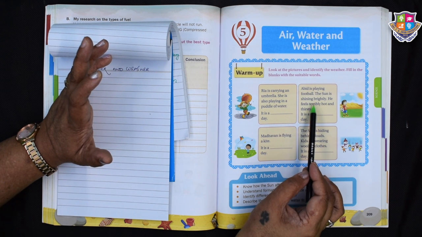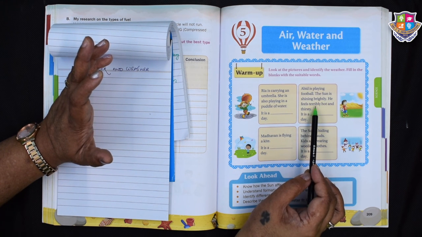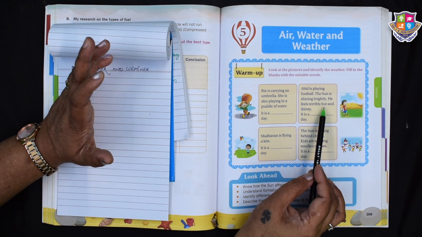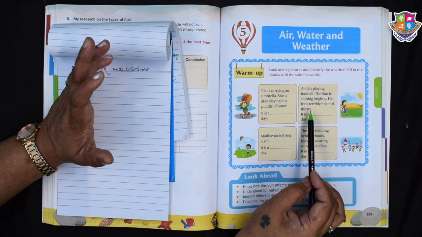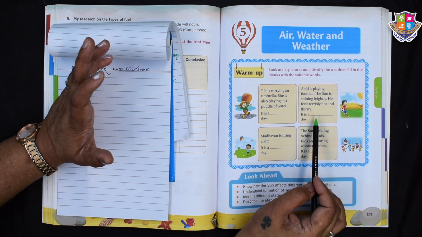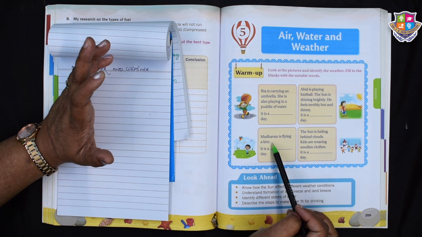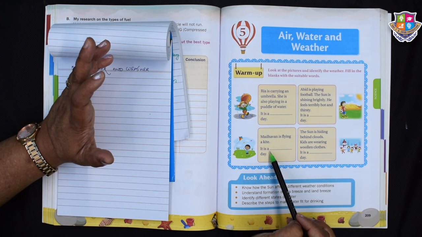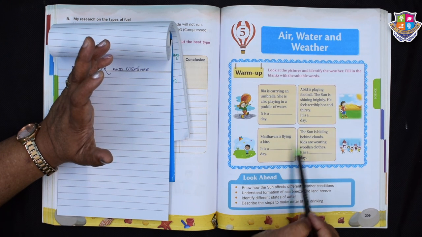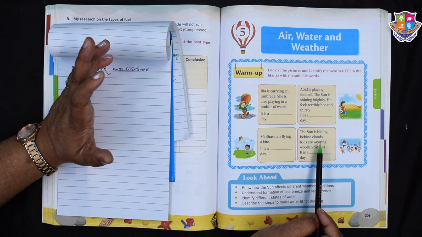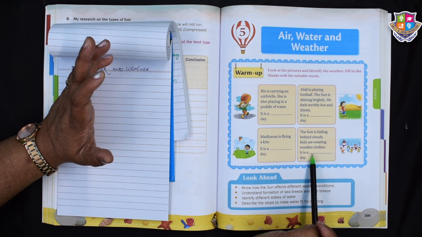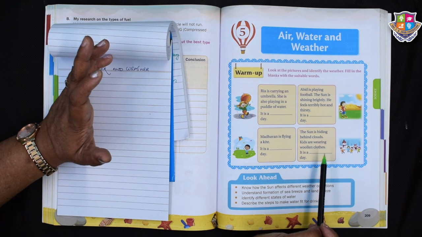The sun is shining brightly. He feels terribly hot and thirsty. It's a hot day. Madhwan is flying a kite. So it will be a windy day. The sun is hiding behind the clouds and the kids are wearing woolen clothes. When they are wearing woolen clothes, it's a snowy day.